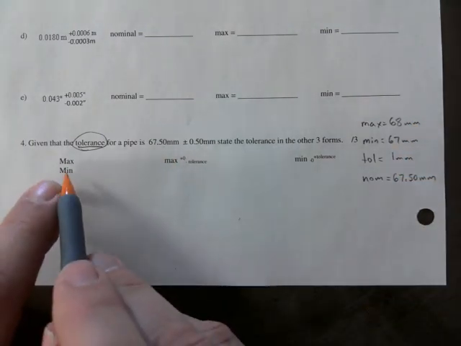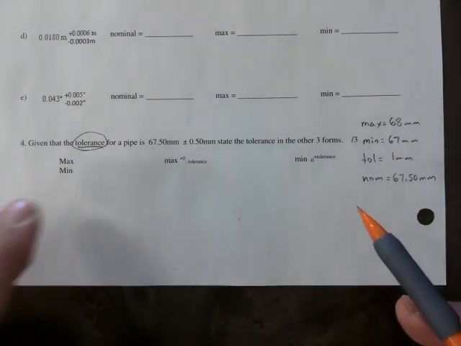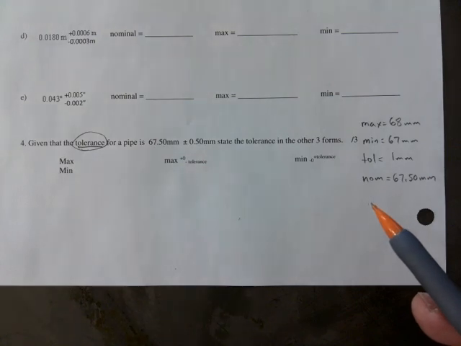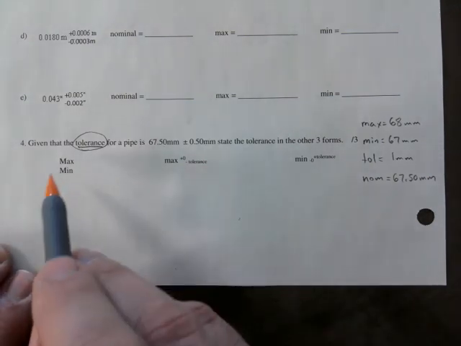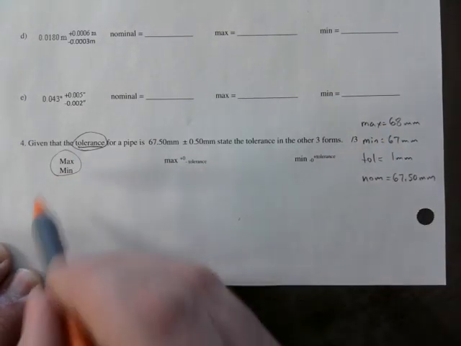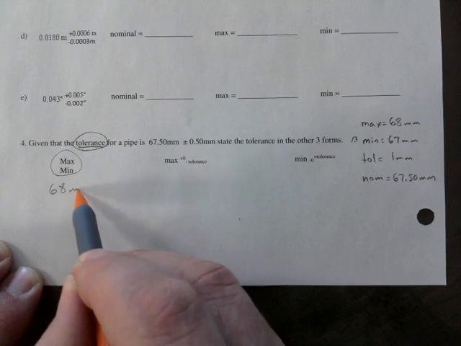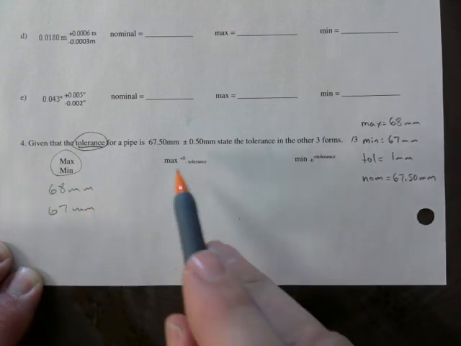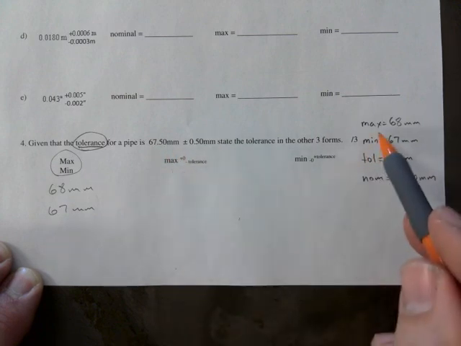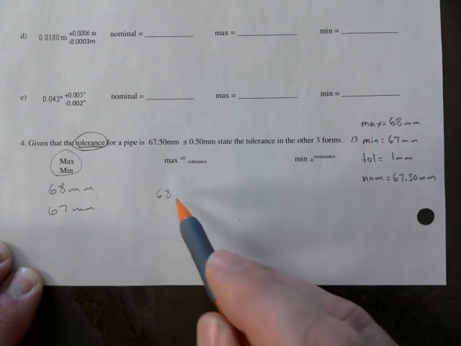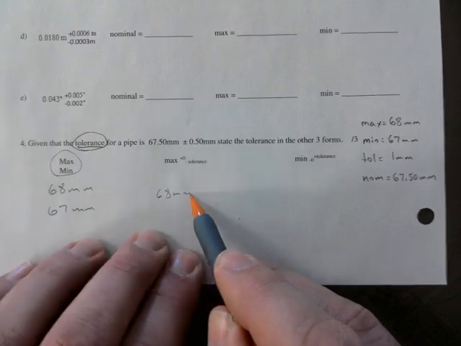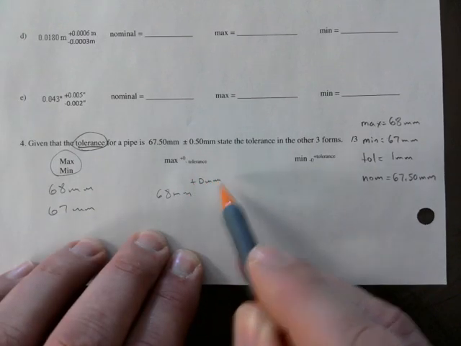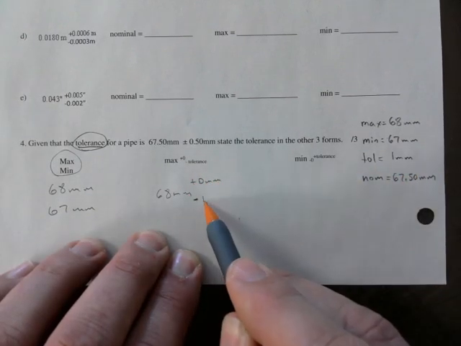And then make sure you have these on your study sheet, the four ways of doing it, so that you know when I ask you to state it in the other formats. If it's like this, just state it like that. If it wants it like this, you get your max, plus 0 millimeters minus whatever the tolerance is, which is 1 millimeter.